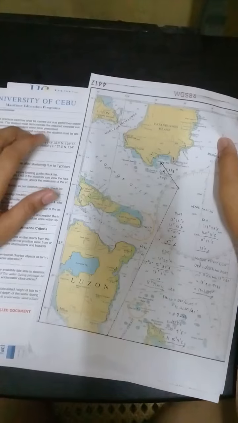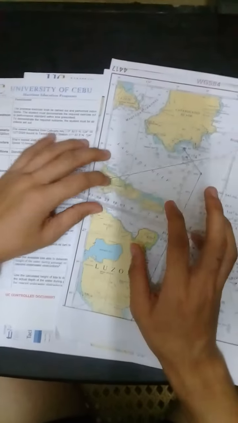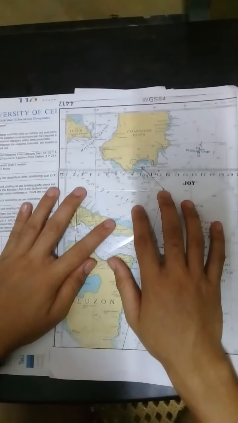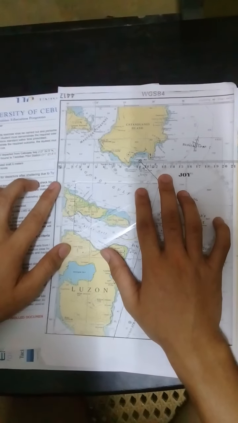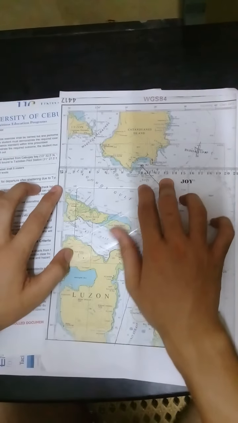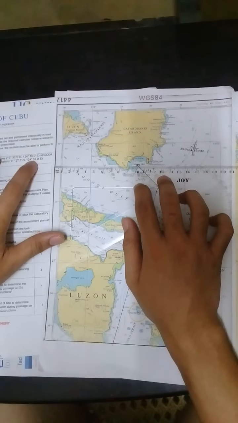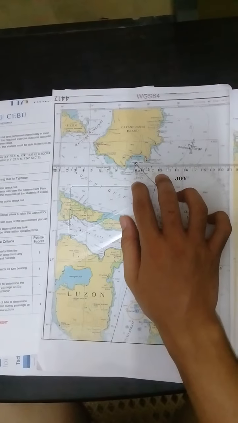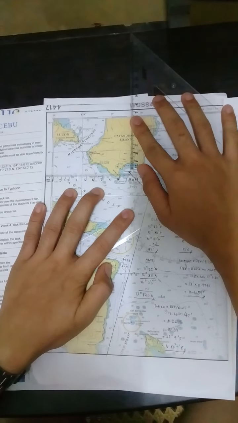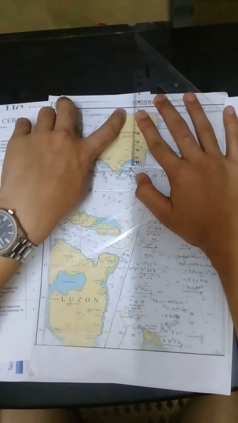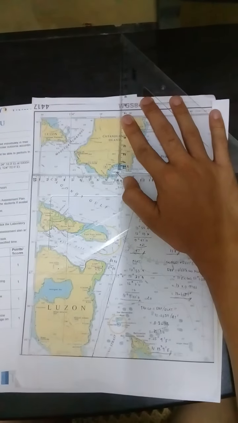Our first position is in Kabugao Bay, latitude 13 degrees 32.5 minutes north, and longitude 124 degrees 16.0 minutes east.